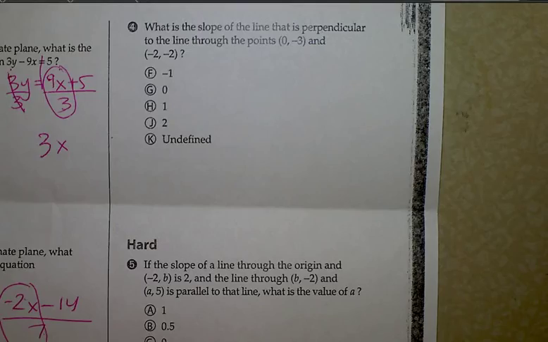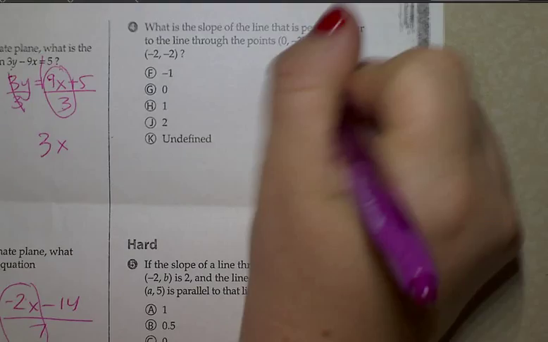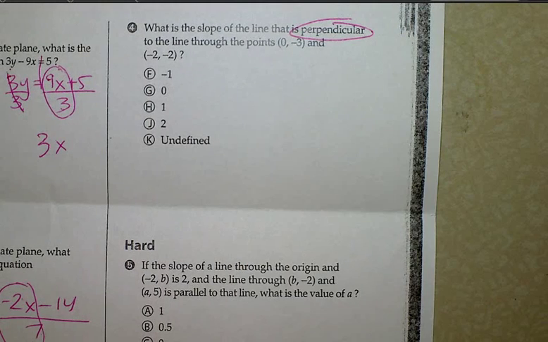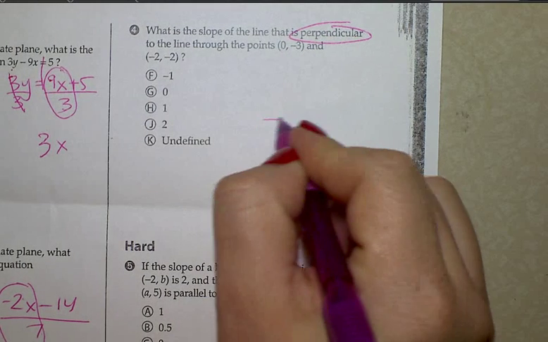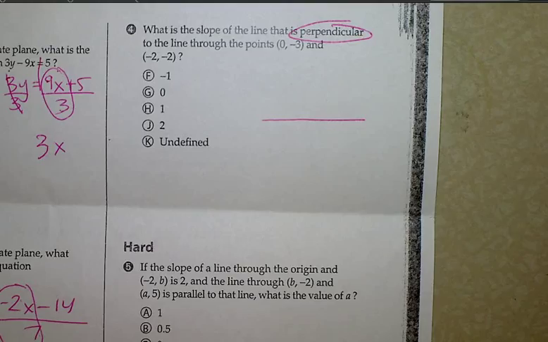What is the slope of the line that is perpendicular to the line through the points 0, -3, and -2, -2? So let's first talk about perpendicular. If I said I have a line that's pink, and I want to draw a perpendicular line, what would that have to look like, Rodrigo? A vertical line through.